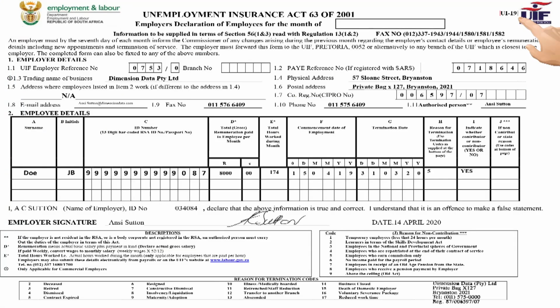The UI-19 form is the most important and crucial document, and this is where most of the delays take place. This document must be filled in 100% correctly. If the employer masters this document in terms of filling it in correctly, then the Department of Labor shouldn't anticipate any hiccups or delays in the claim. So let's go through this form step by step.